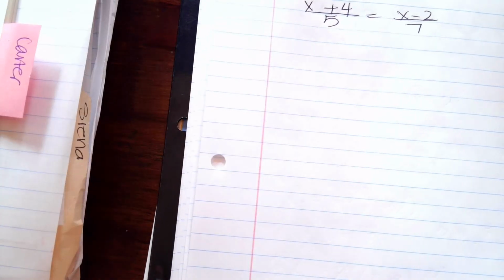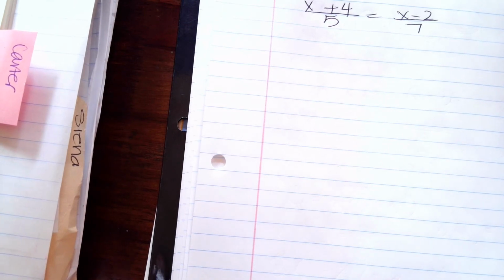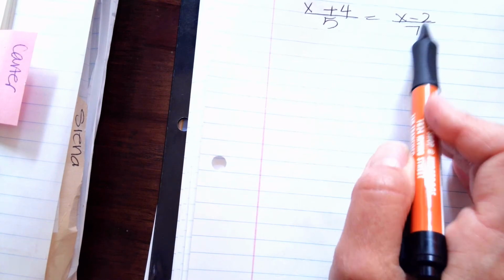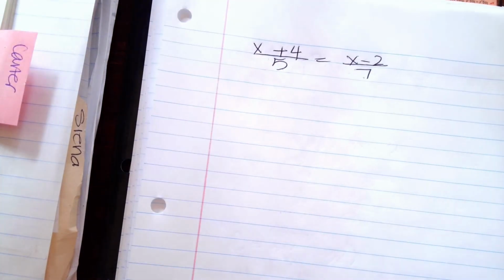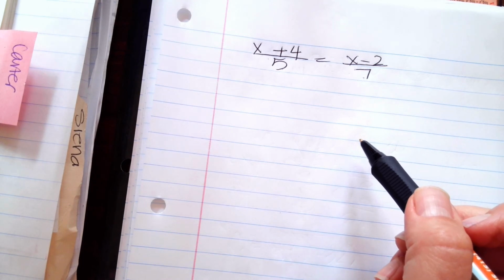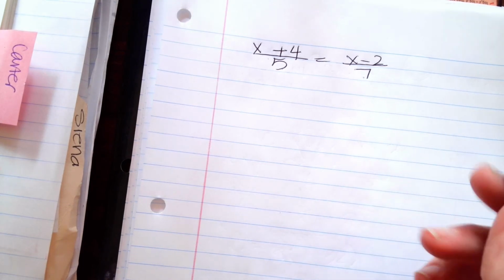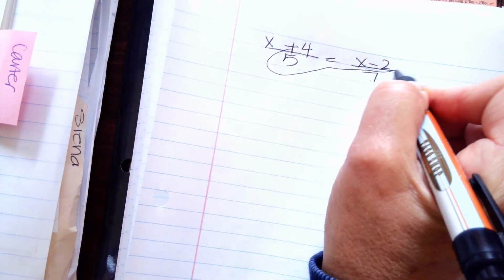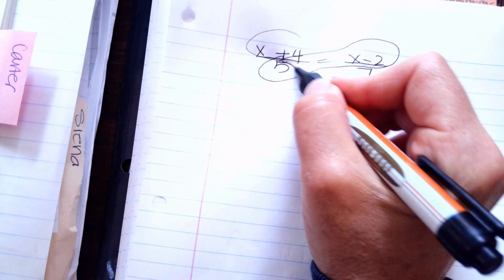Okay. So here's what we're going to do. We have x plus 4 over 5 equals x minus 2 over 7. So for this one, it's a little tricky because you have a lot going on, but we still solve it the same exact way. We're basically going to do this, and then we're going to do this. It just looks crazy.